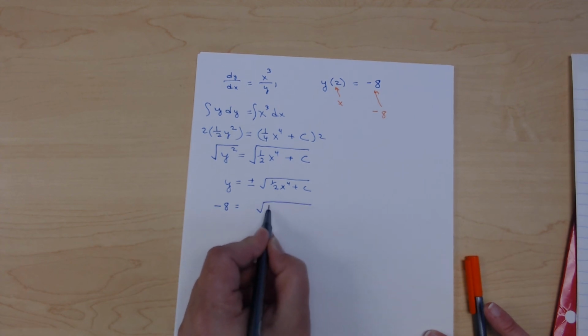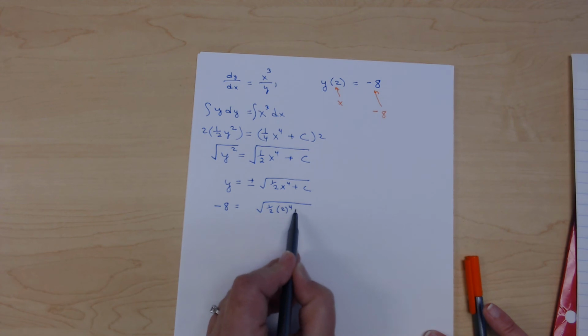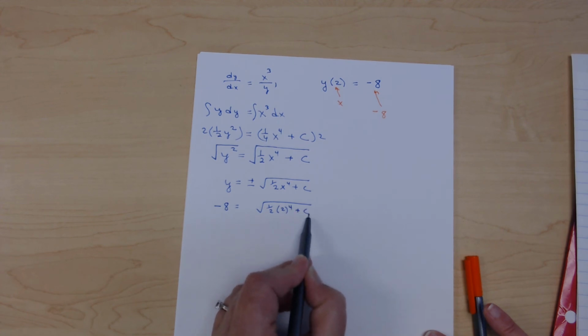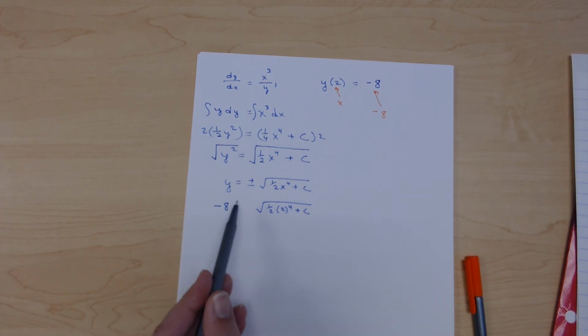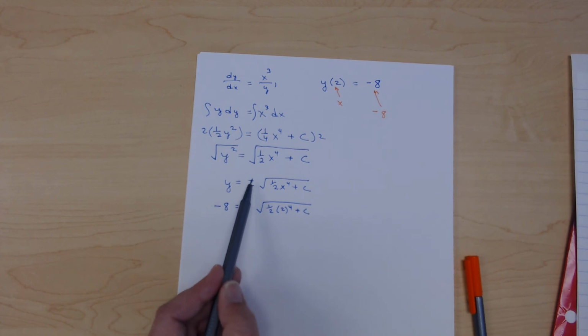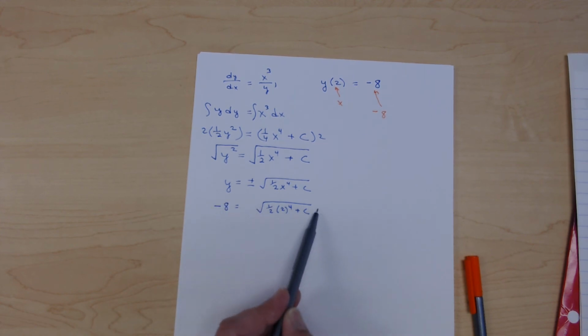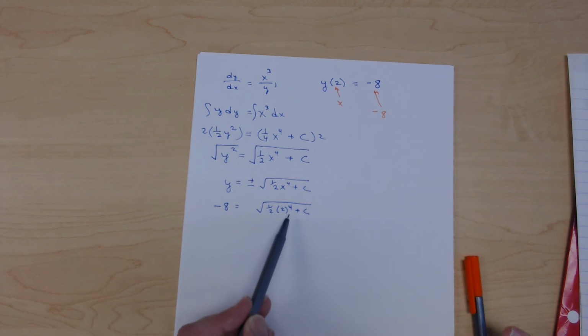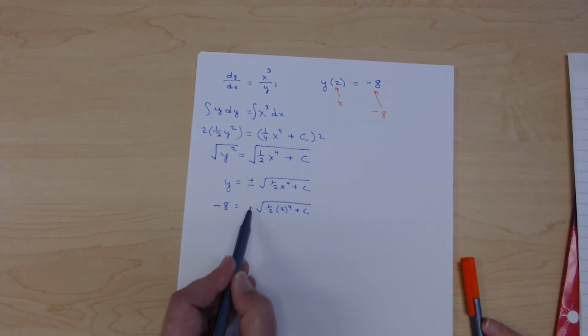Let's go ahead and put in 1/2 times 2 to the fourth plus, and now I can go find c. It's got to be one of these because it's a function. Which one is it? Well, if my answer is -8, the only way for this square root to get a negative answer is that I was really using the negative in front.